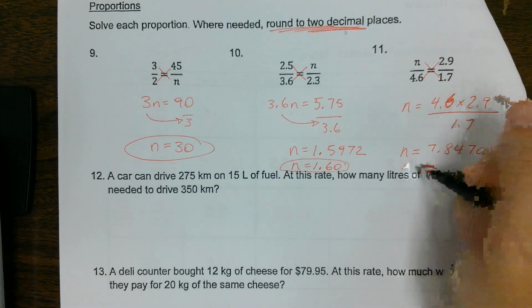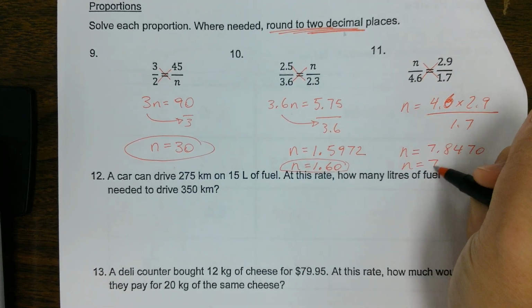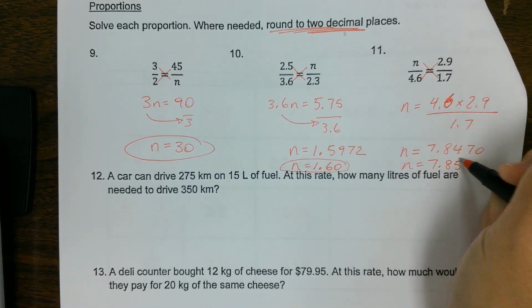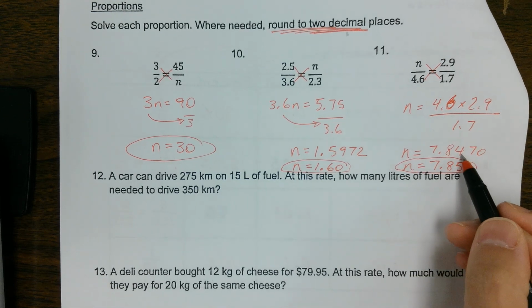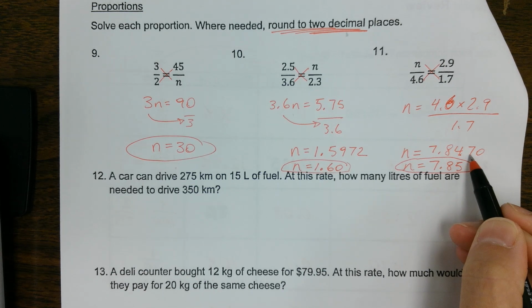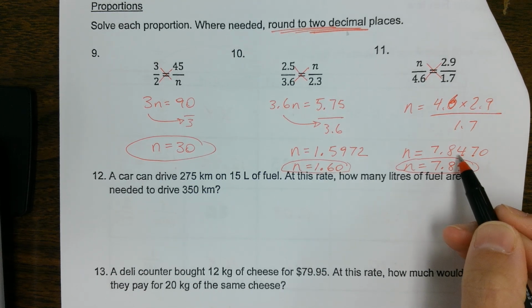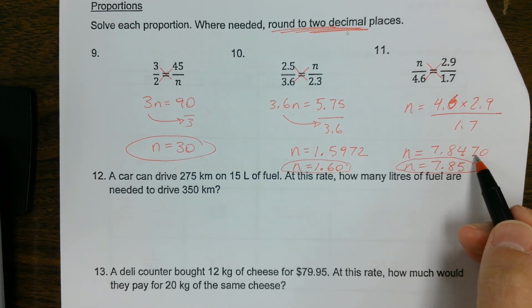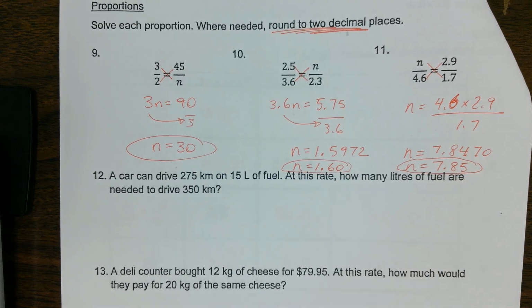7.84705. So I round this to 7.85, because I want 2 decimal places. So looking at this, I look at the number to my right. It's more than 5, so that means it boosts this up. If it's less than 5, I keep the 4.